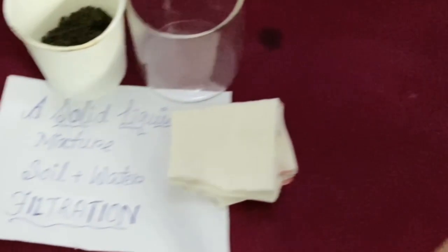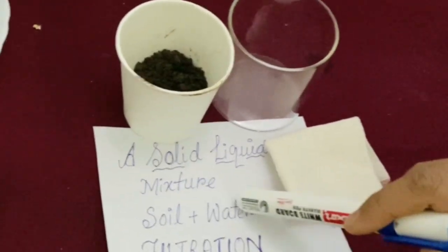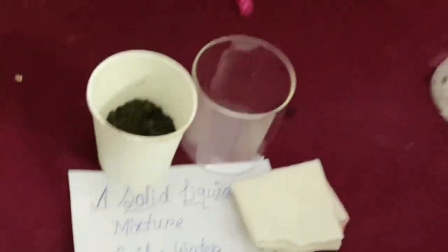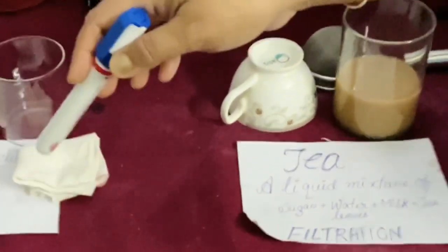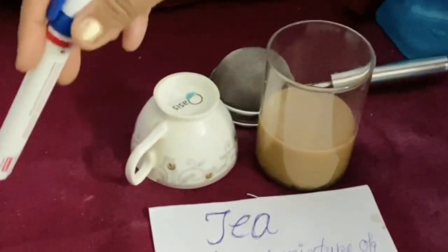Another mixture we are going to make with soil and water, and this one also we will use for showing the process of filtration. So here you see, children, these 2 examples we shall be using, but there is a difference. The filters we will be using in these 2 cases are different.